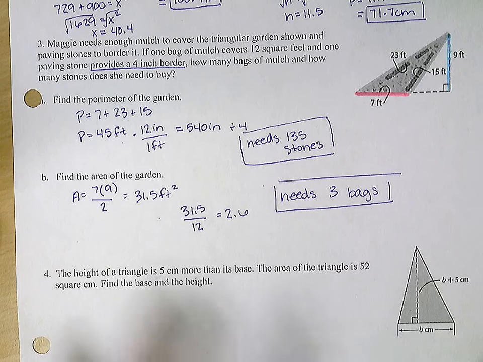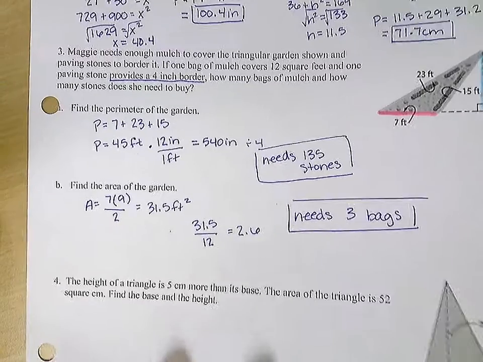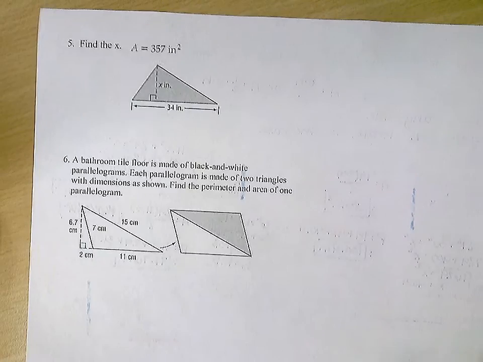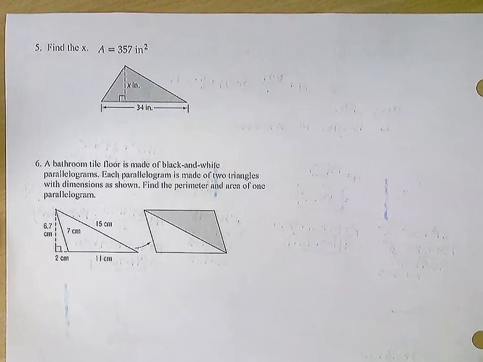Okay. I'm going to skip number 4 and we're going to go to the back. All right. Shh. Number 5. We want to find the value of x. So this is kind of like the ones we did yesterday.